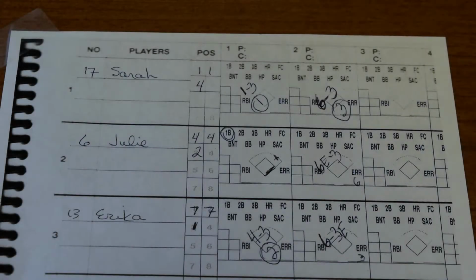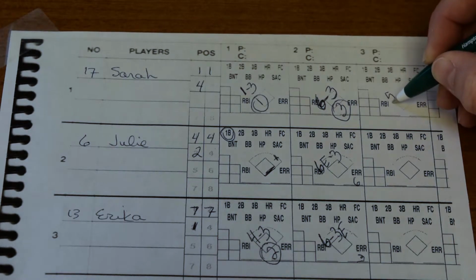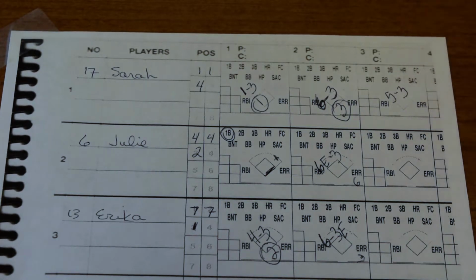A bunt is when the batter doesn't swing at the ball, but instead places the bat across the plate parallel to the ground. For this one, she bunted it, the third baseman picked it up, and threw it to first base for an out. So third base to first, and she got an out.